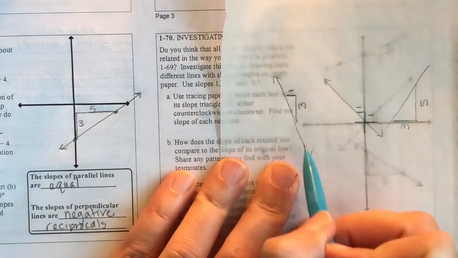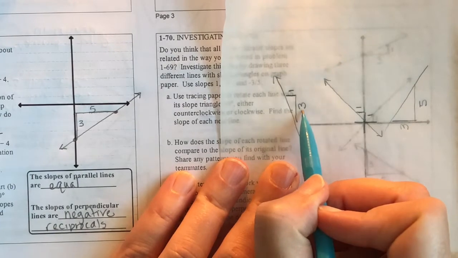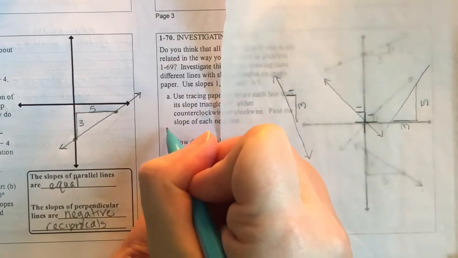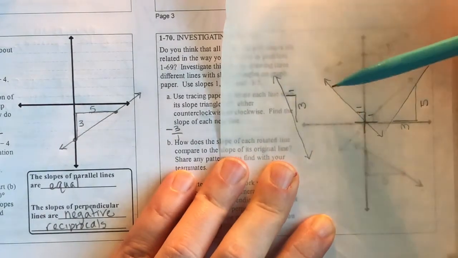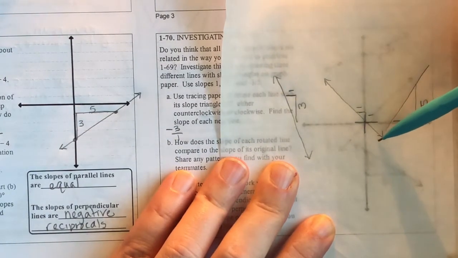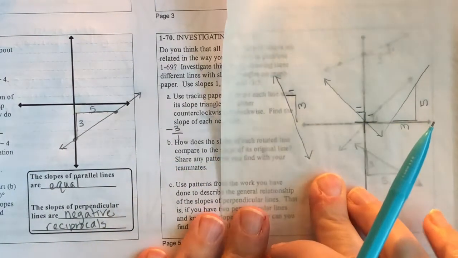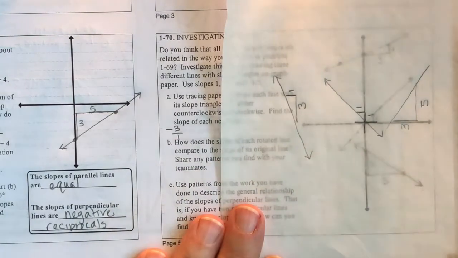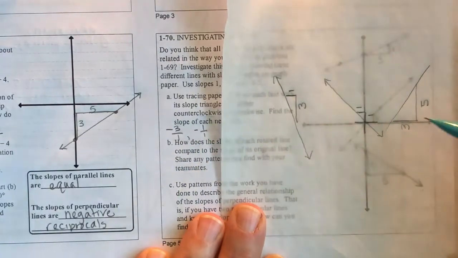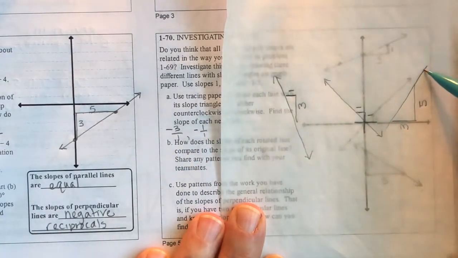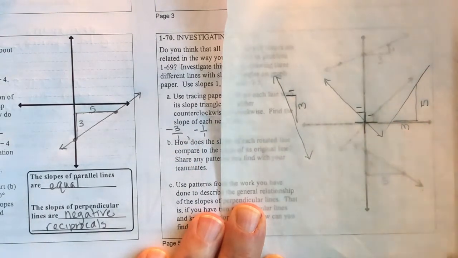So this guy is going down. It's going down 3 and to the right 1, so I'm gonna write down a -3/1. This one is also going down. Remember that you read a graph like you read a book. So that is going to be -1/1. This one is going up. It's going up 5 and to the right 3.